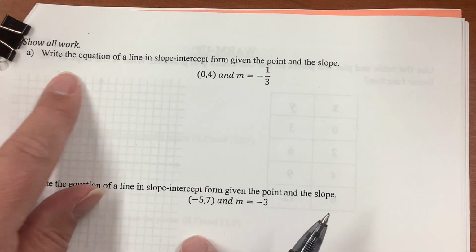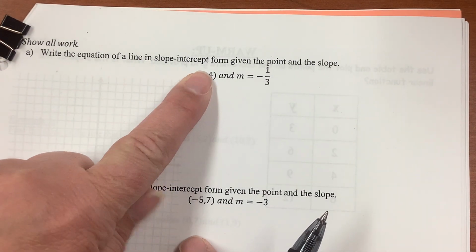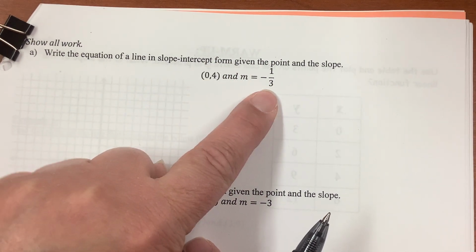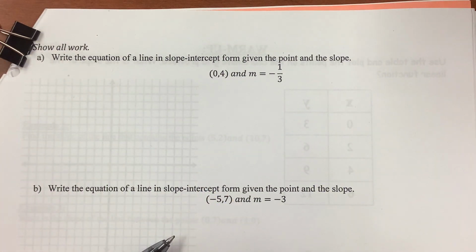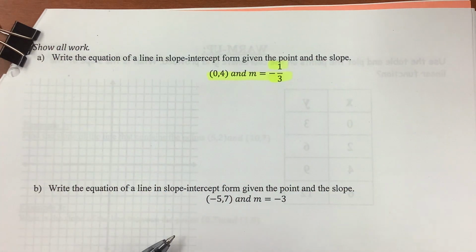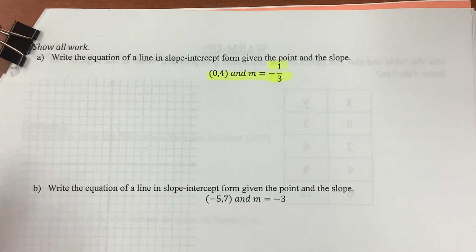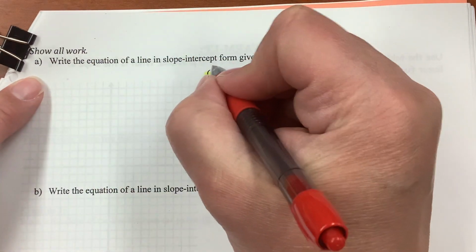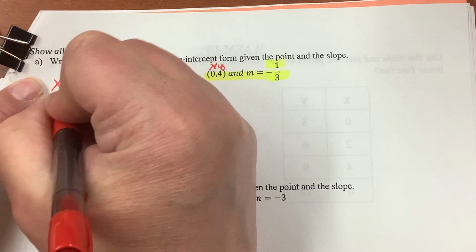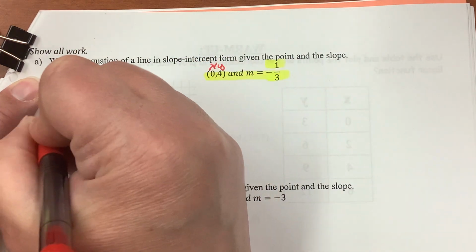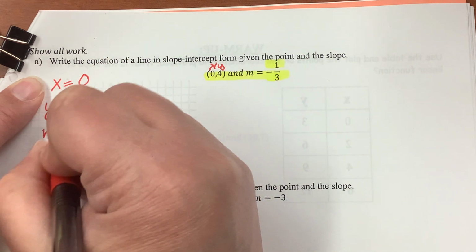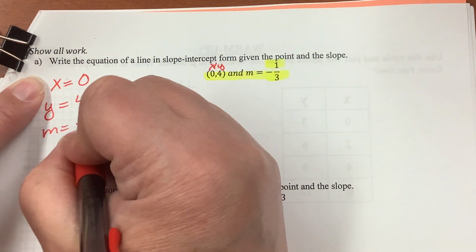Show all work. Write the linear equation of a line whose slope-intercept form is given. Oh, there's a point and there's a slope. So this is really easy to identify the information. They made it very, very easy. So I'm just going to write down what I know. Actually, I'm going to write it right above there, too. I know x equals 0, y equals 4, m equals negative 1/3.